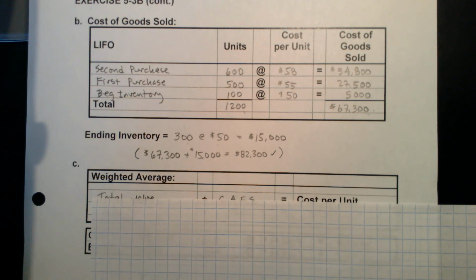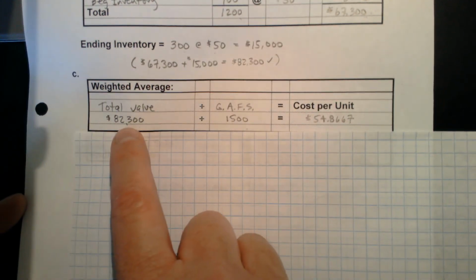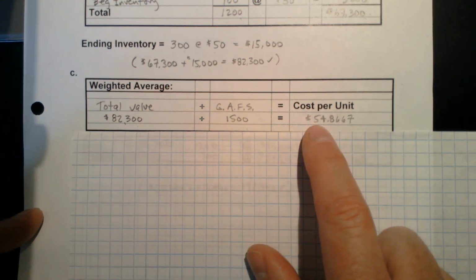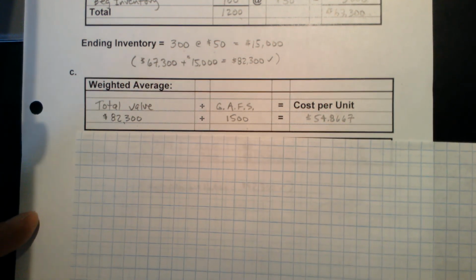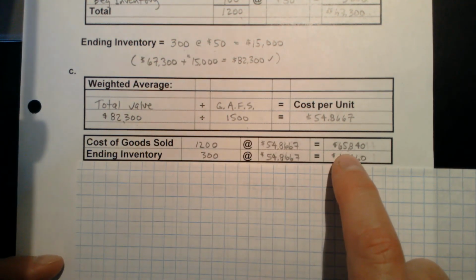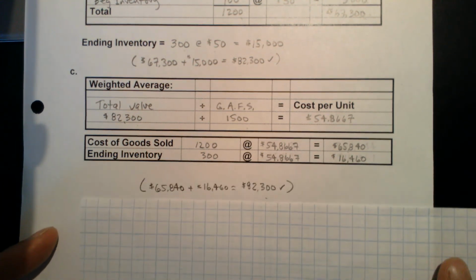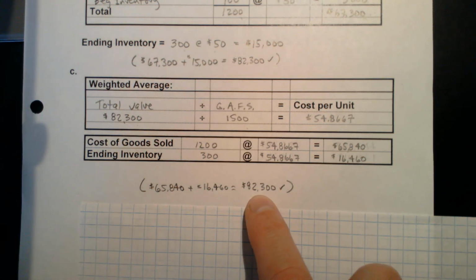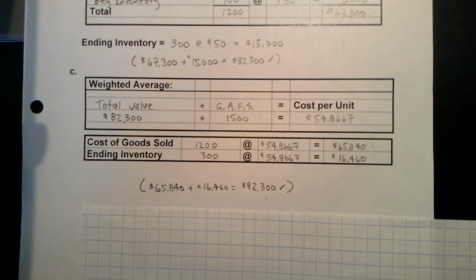Now the last one, the weighted average, I'm going to take a look at the total value that I had, 82,300, and the quantity of goods available for sale, 1,500. And I get 54.8667. Okay, it goes on, I'll round it to that. So the cost of goods sold is 1,200 at that amount for 65,840, and 300 at that amount for 16,460. Those two numbers add up to 82,300, so it checks out. If you're off by a dollar or two, it might be a rounding error, so that may be your problem if you're working on it.